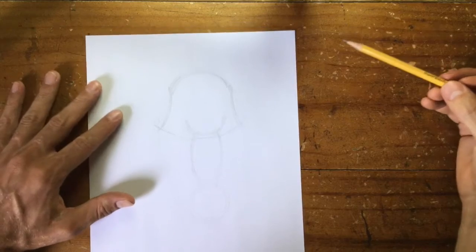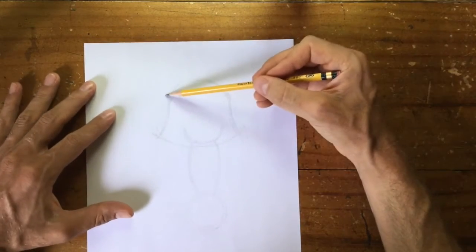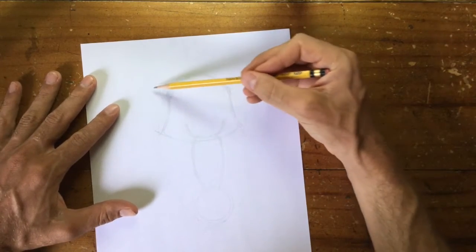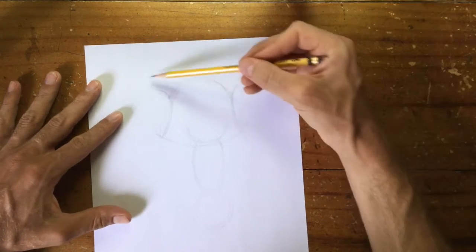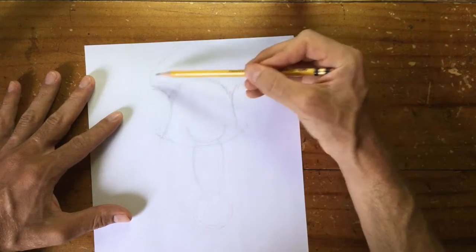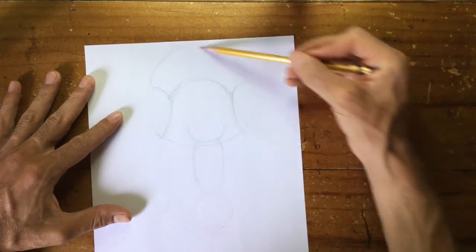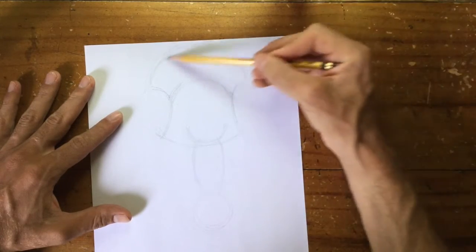Okay, next, at the top of the temples, we're going to put in these shapes for the ears, and then the top of the ear, and this curving line will be for the tops of the ears.